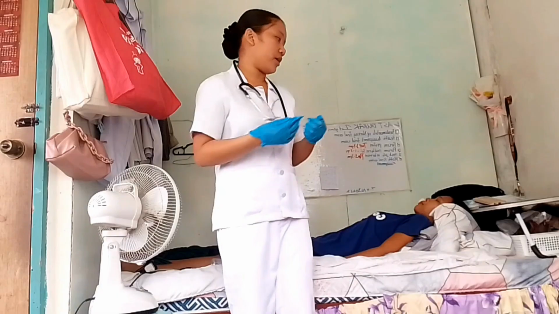For procedure number 10, you need to assess the pulse rate and the rhythm, equality, and amplitude on the scale 0 to 4. For 0, it is absent or not palpable. 1, diminished or barely palpable. For 2, it is normal. And 3, it is full or increased. Then, for the rationale, it is to determine the effectiveness and output of the heart and to detect abnormalities in circulation. So, upon auscultation of the apical pulse to our patient, it is 2, it is normal.